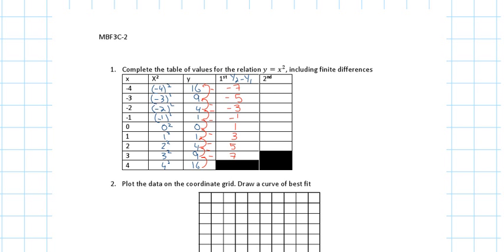Okay. Second difference. Now, first difference is constant? No. So I have to move to the second difference. And here's where some of you had a problem yesterday. You have to be careful that you have -5 minus -7. Right? So -5 take away -7.